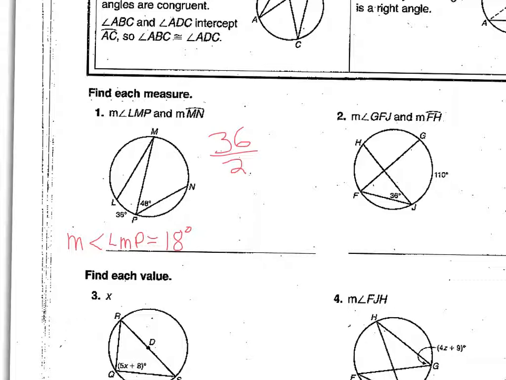Now for the measurement of the arc, can you explain it one more time? Sure. The angle they're asking about, the angle LMP, is an inscribed angle, and the intercepted arc is this one here. So the angle should be half of the intercepted arc, which is 36. Half of 36 is just 18.